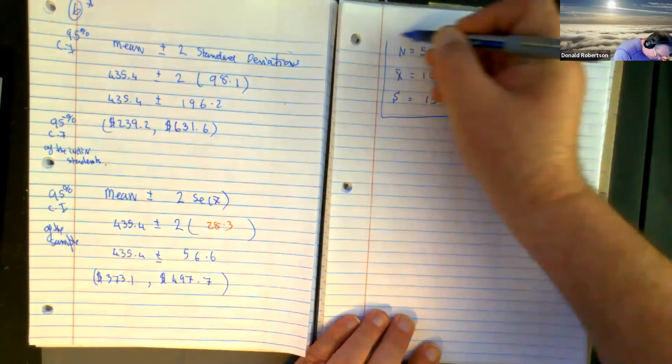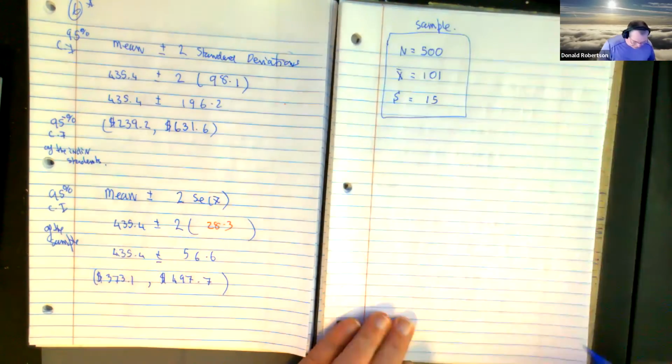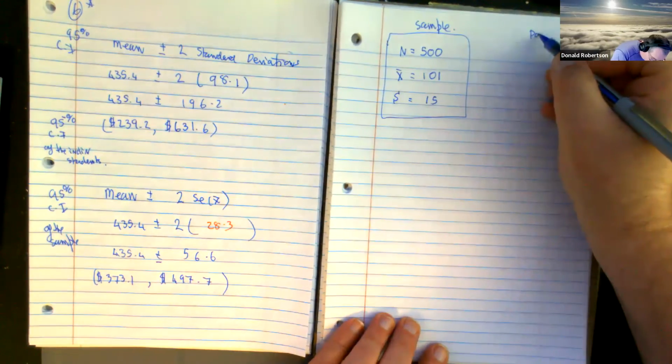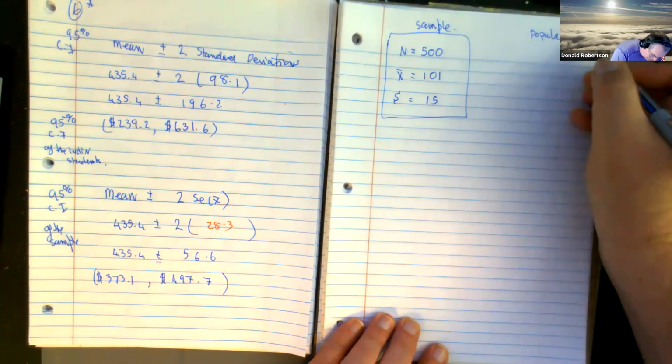And I want to take from this sample and predict an interval for the population IQ.